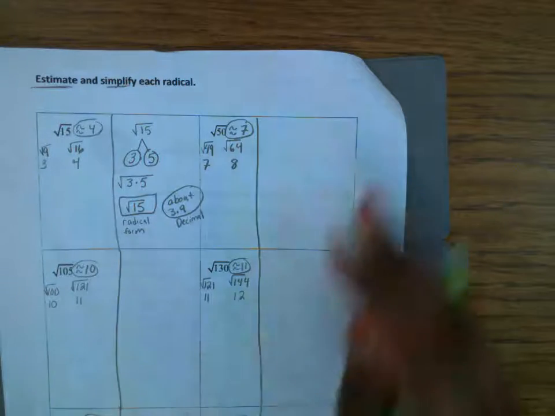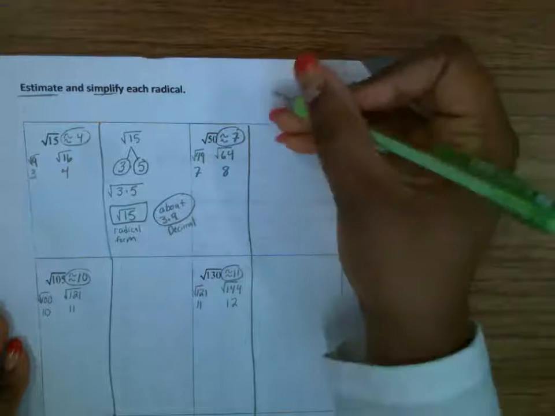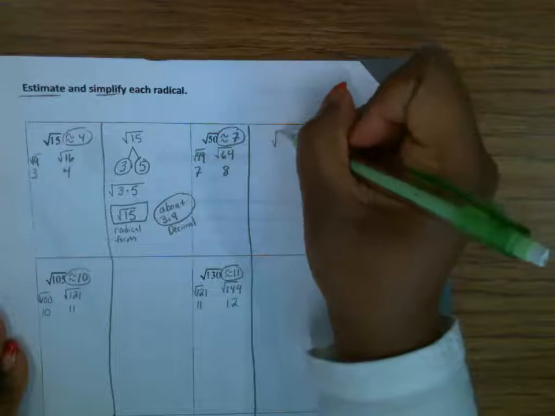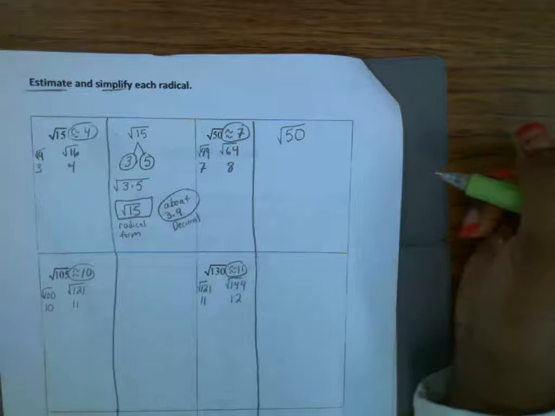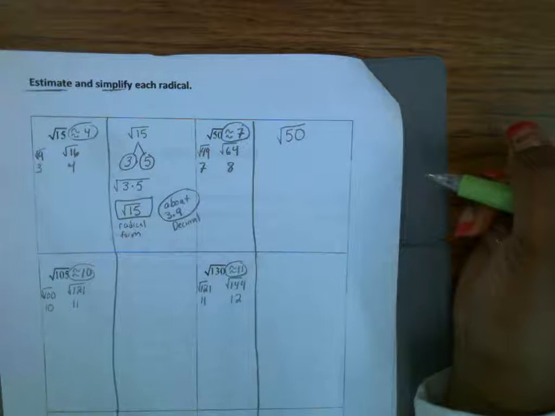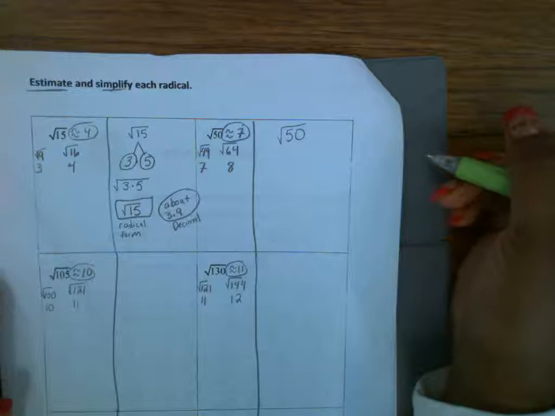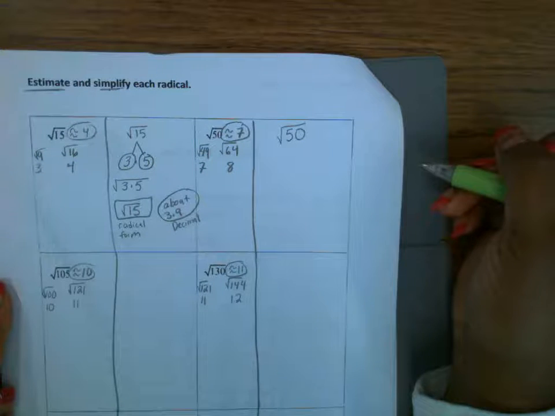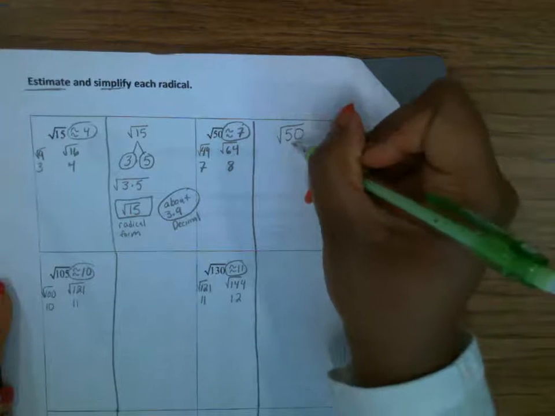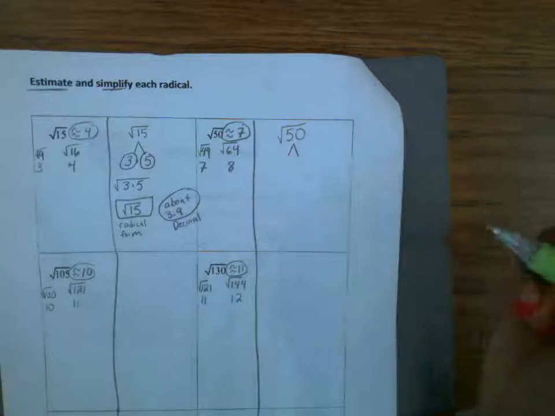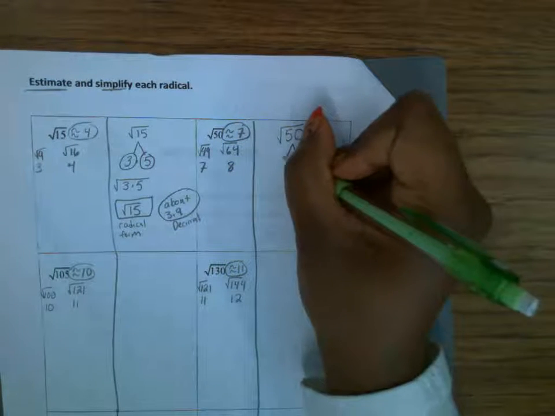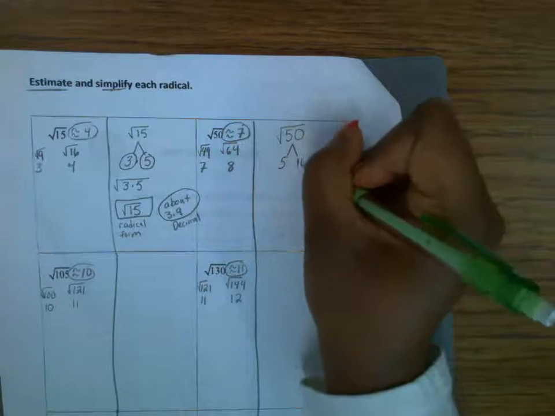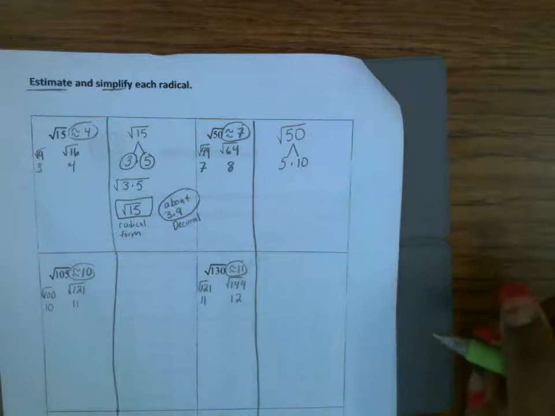Okay. Let's look at the square root of 50. Let's rewrite square root of 50 and use the same process to reduce or simplify this radical. We draw a factor tree. What two numbers can be multiplied to give you 50? Very good. 5 and 10. So we got 5 times 10.